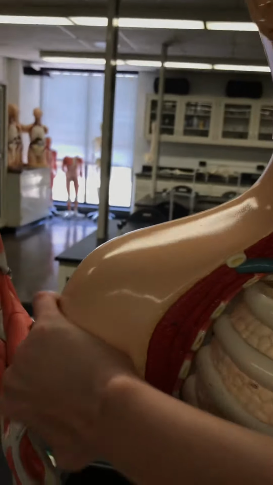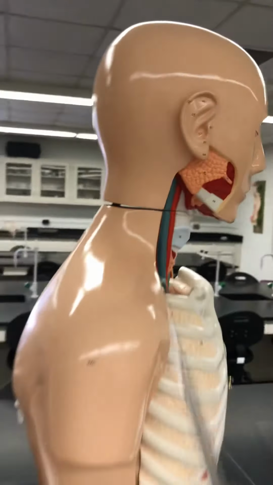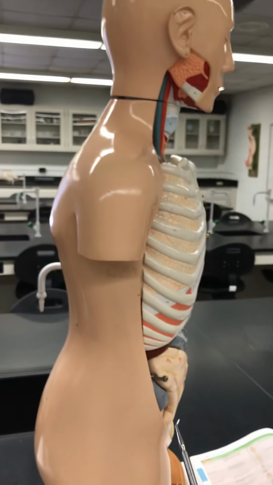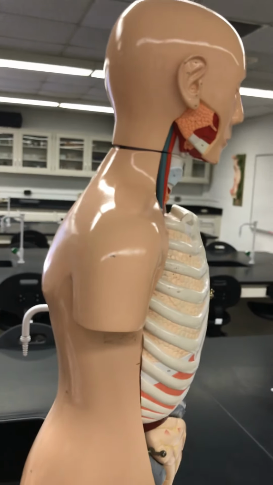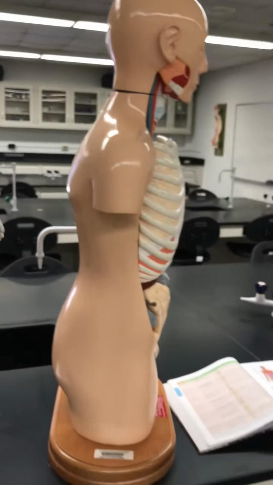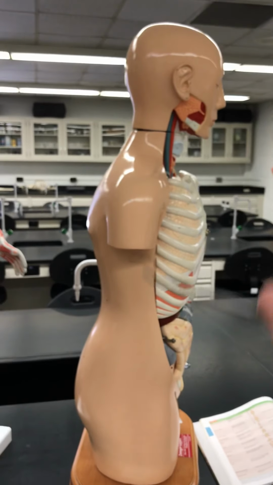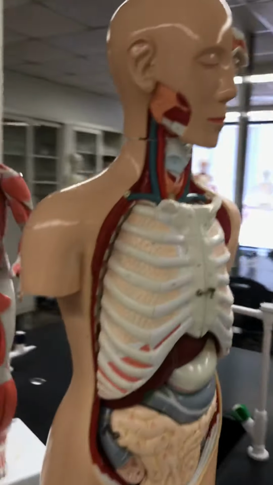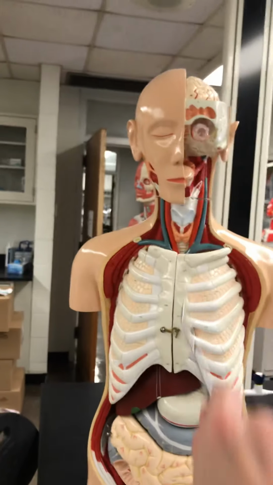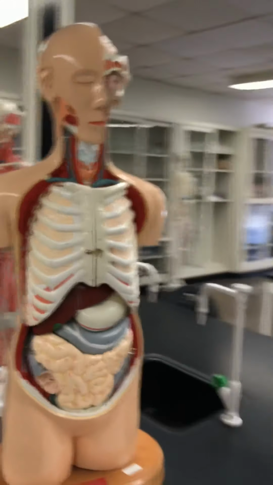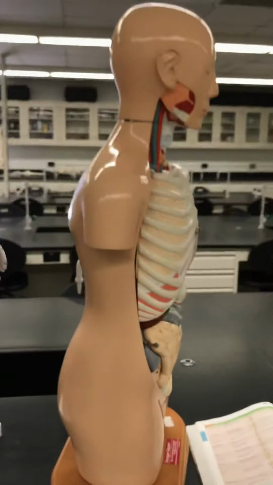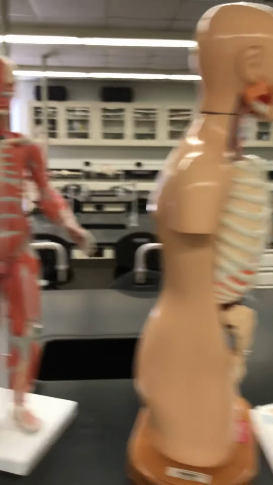Last thing, using this torso model helps to visualize the dorsal and ventral again when you're learning about body cavities. So this is the sagittal view. So we're looking at the side. So basically what the sagittal does is it cuts the body into right and left halves. So anytime we look at the side of a specimen, it's sagittal.